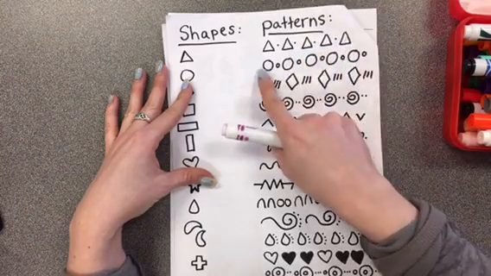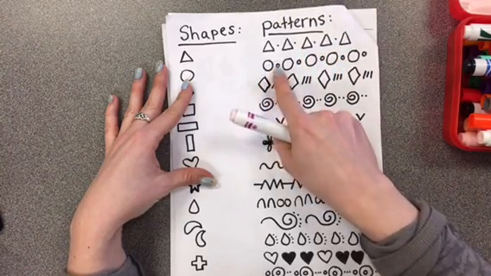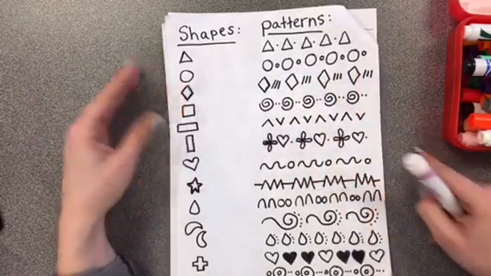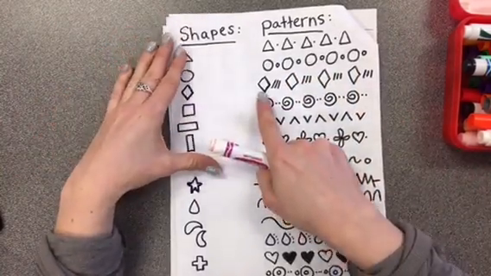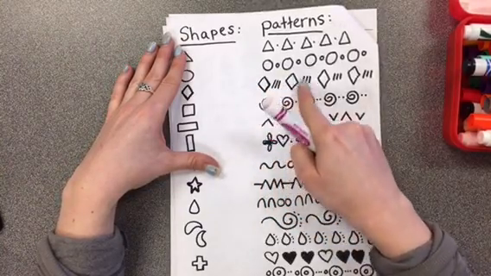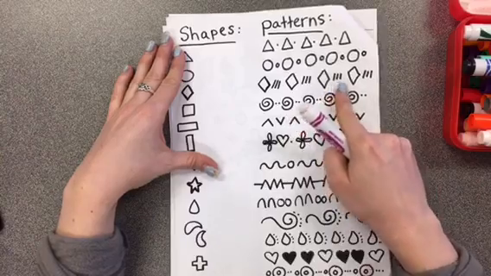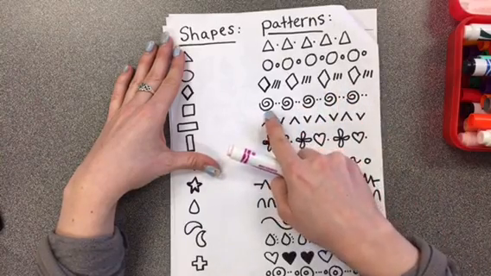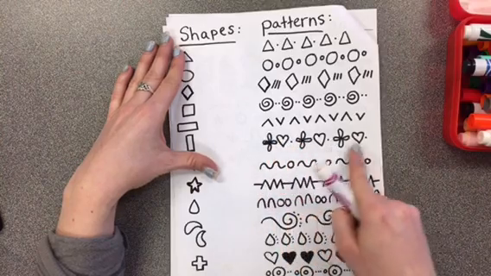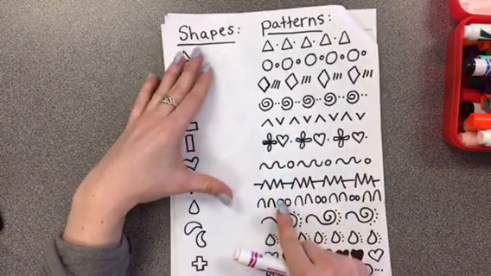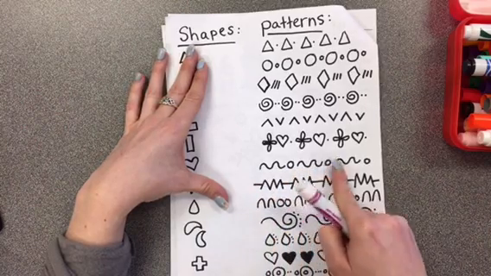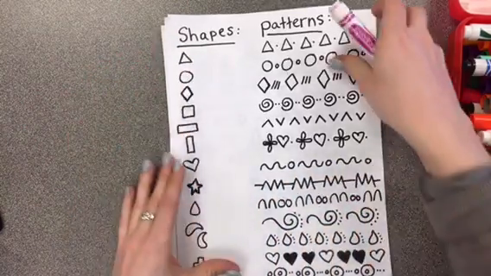over and over. Another pattern could be big circle, little circle, big circle, little circle, big circle, little circle, and repeat that over and over. Another pattern could be diamond shape, line, line, line, diamond shape, line, line, line. So I'm mixing some lines and I'm mixing some shapes together, and I'm repeating over and over and over. Kind of sounds like a song when you start to repeat it. Squiggly line, circle, squiggly line, circle. So that is what a pattern is.